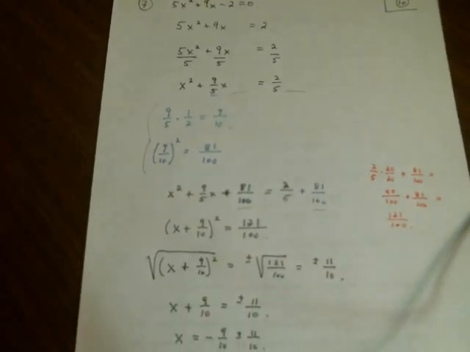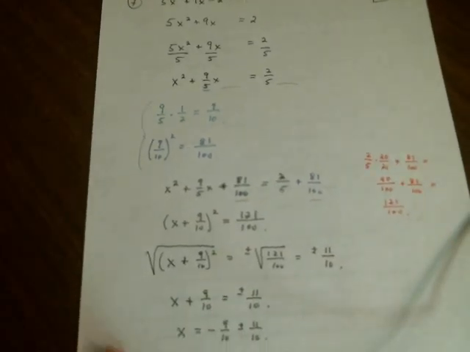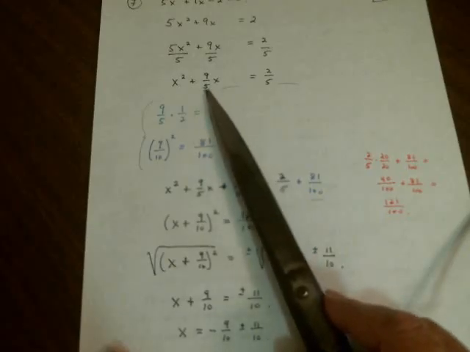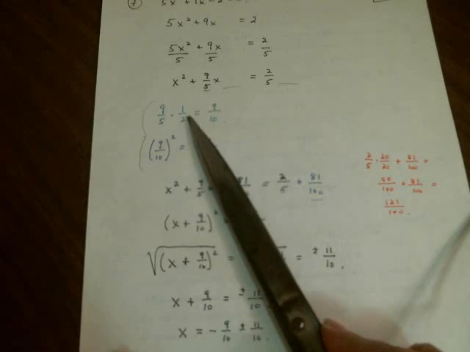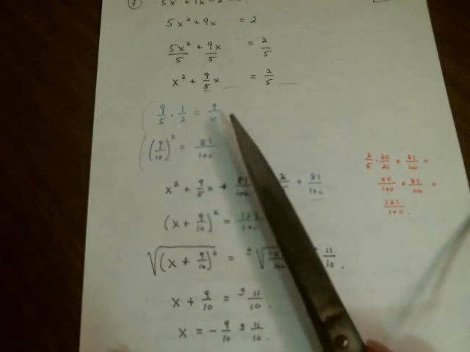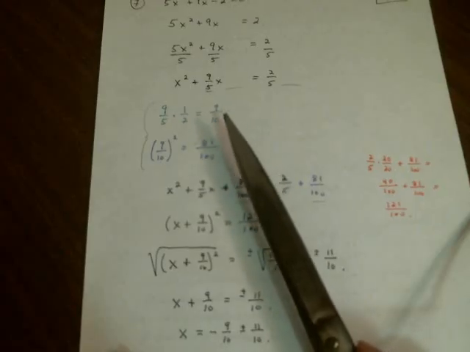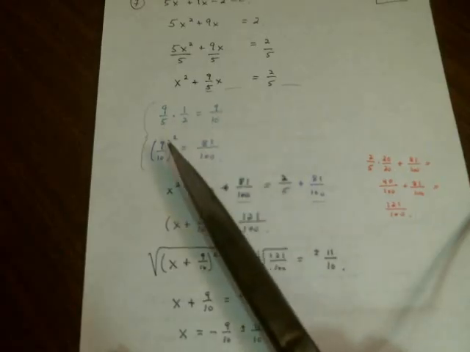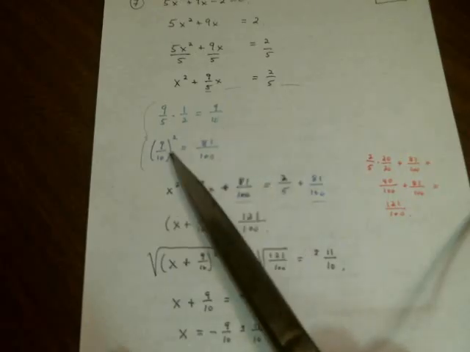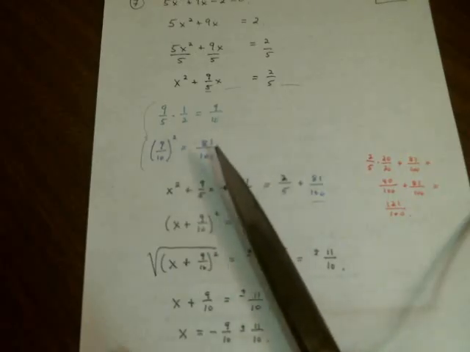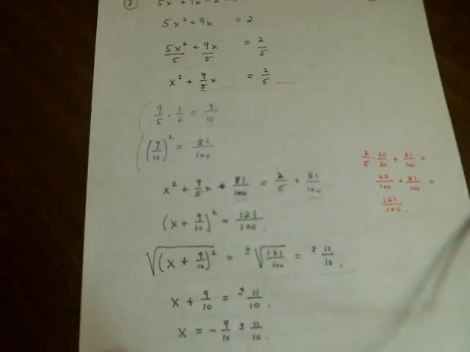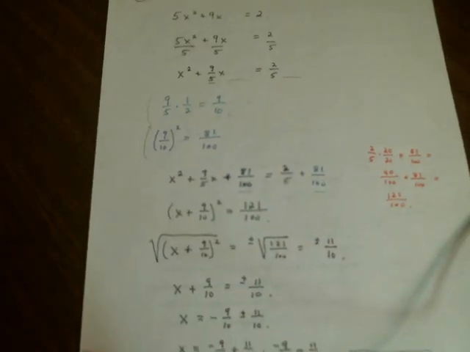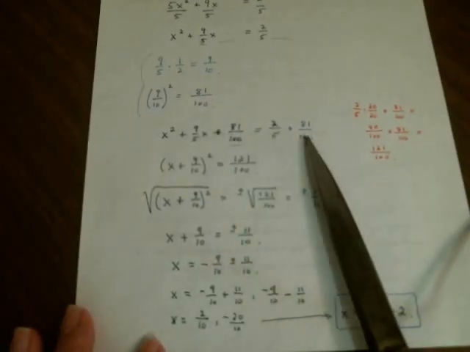And yes, I regret to say this is going to come up: our b, or the linear coefficient, 9/5, you have to multiply that by a half in the process I've been doing in green here. There's just no way around that. So it's simply a multiplication of fractions. Multiply the numerators together, multiply the denominators. Take that result, 9/10, and square it, 81/100. That blue number, 81/100, is going to go on both sides. It'll be added to both sides of the equation, which is what's happening right down here.